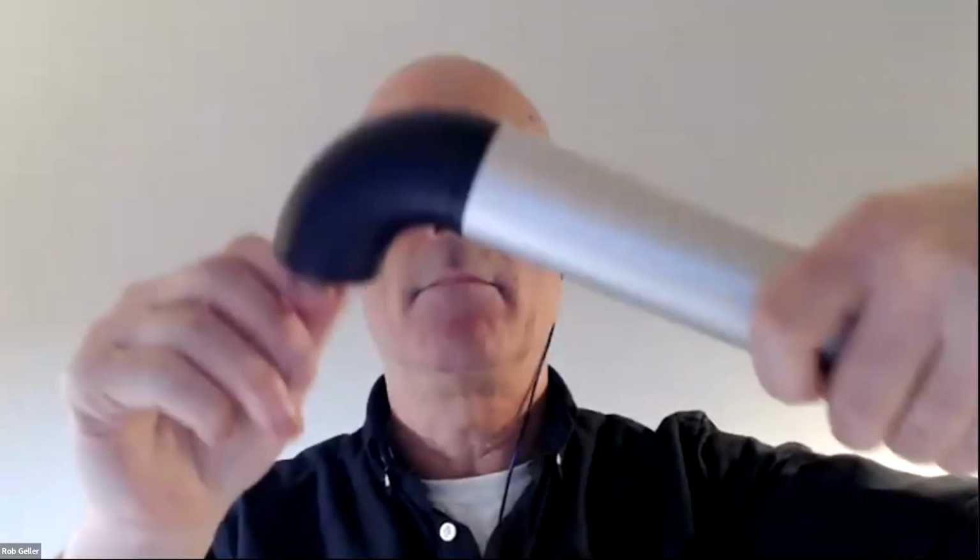And then to cap it off, we have either a flush end cap, or you need a wall return to comply with code. That's it. You just pop it on.